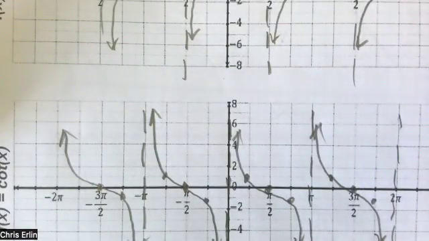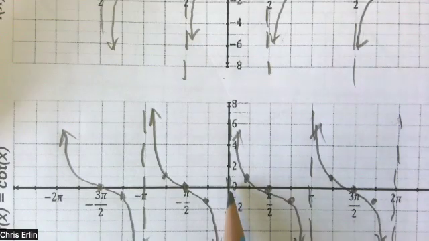So do these shapes look a lot like the tangent? What are the 2 critical differences? They have a negative slope. They go in the opposite direction. And they're shifted over. Instead of starting at the 0 point like the tangent did, it starts with an asymptote off the 0 point.